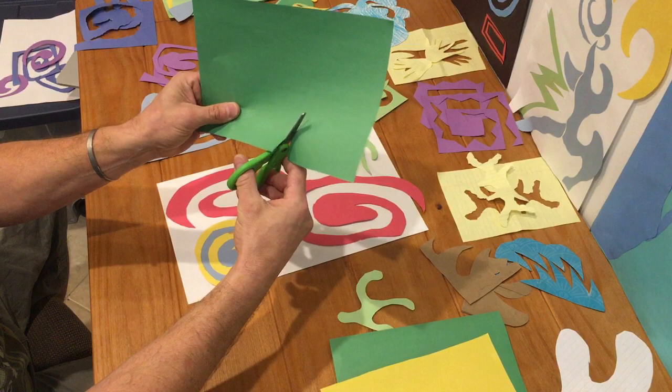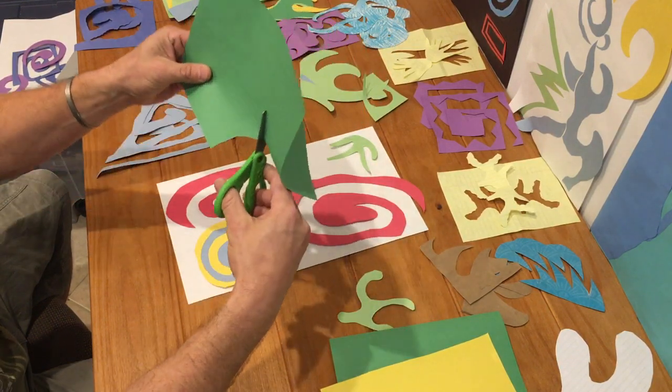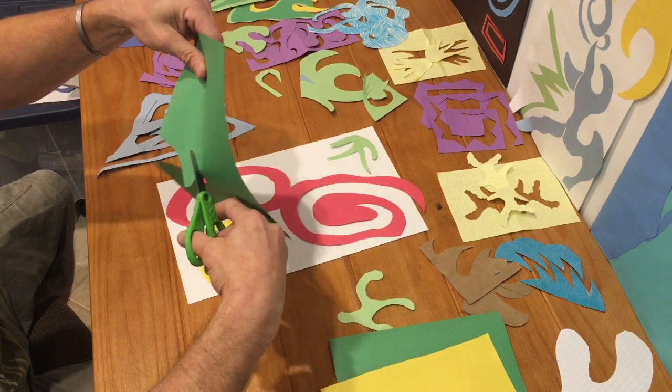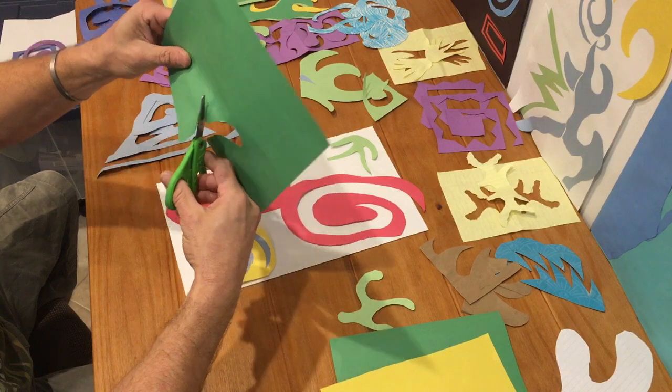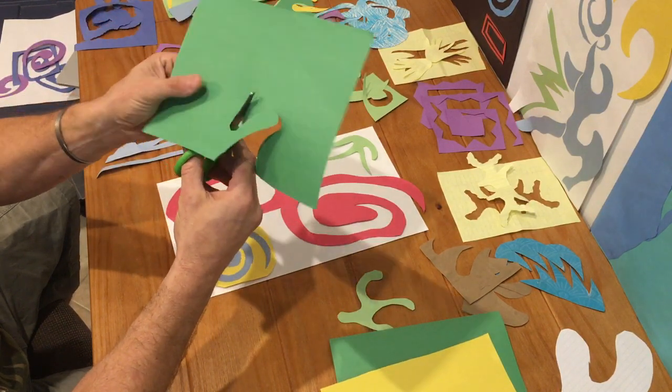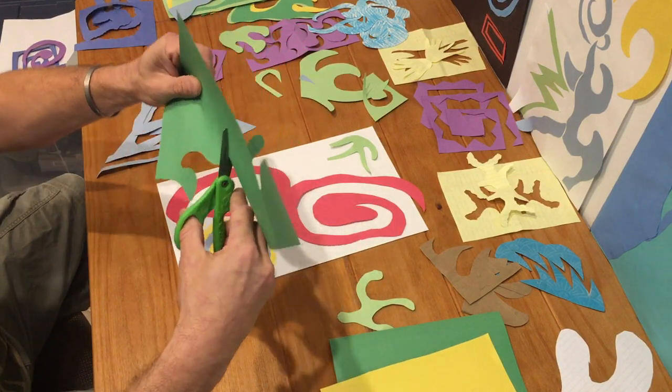And Matisse focused on imagery that came to him from his past, from islands he had visited. So a lot of his things were very organic, very underwater, seaweedy looking kind of things, similar to the clay project we just did in class, where things are very organic.